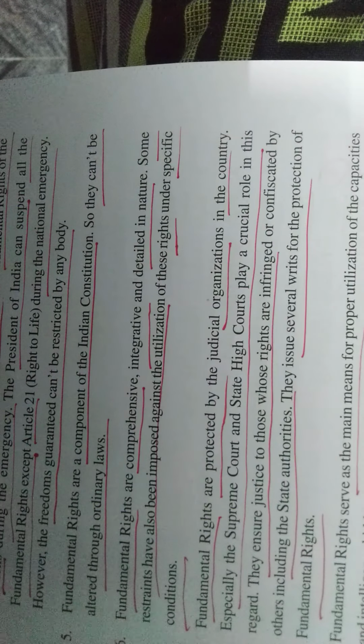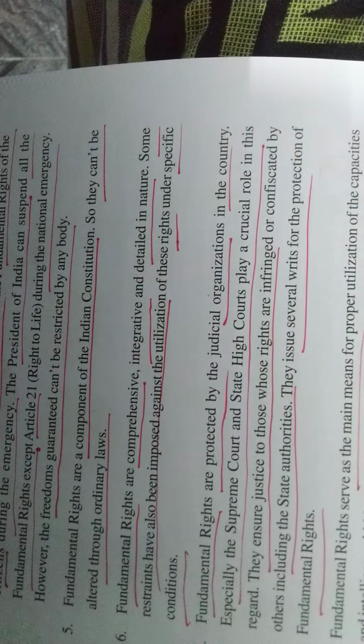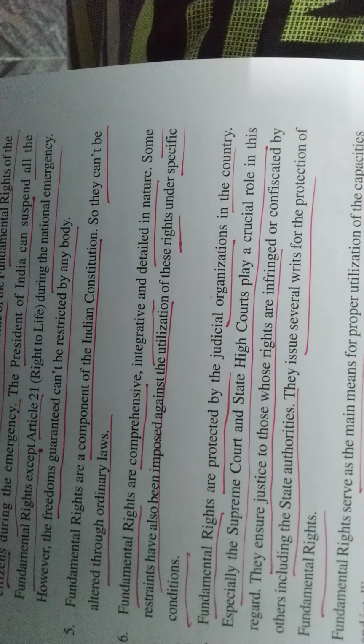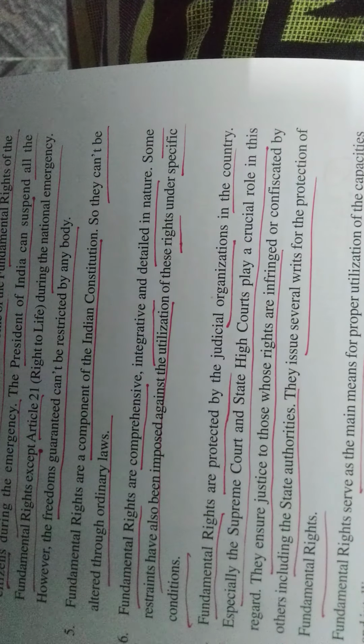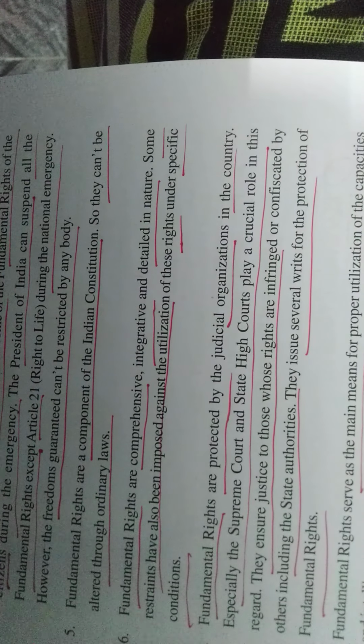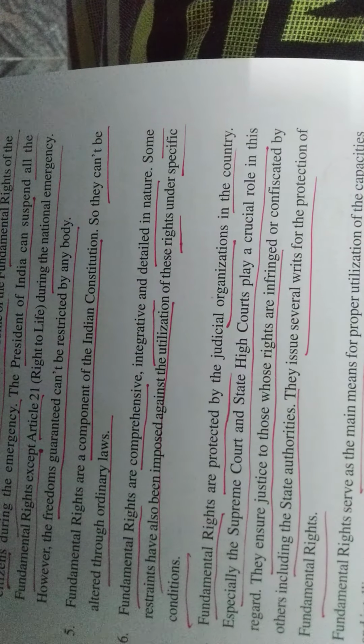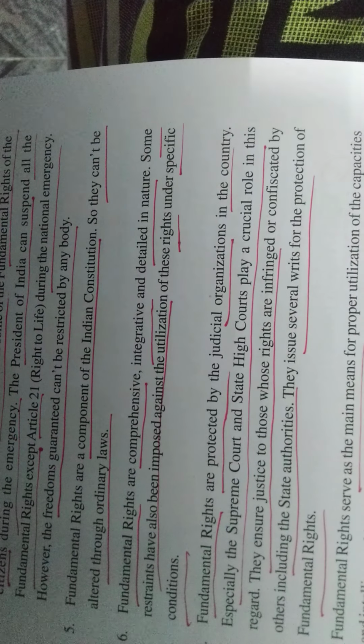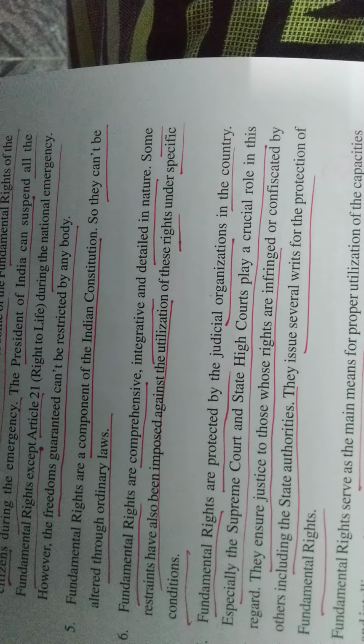For example, a specific condition may be an emergency period or any corona time that we are experiencing, with some restrictions on transportation, communication, and so on. So the state can impose these for the sake of the public at the time of special categories. So fundamental rights are comprehensive, brief, and perfect.